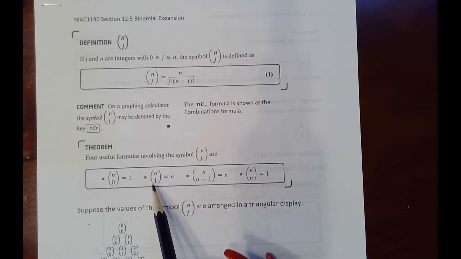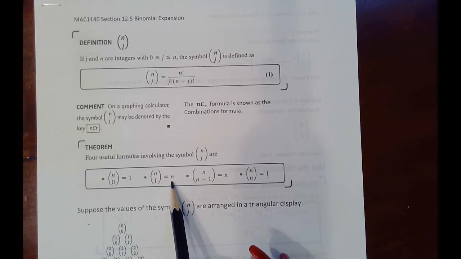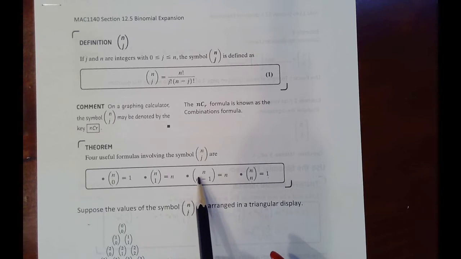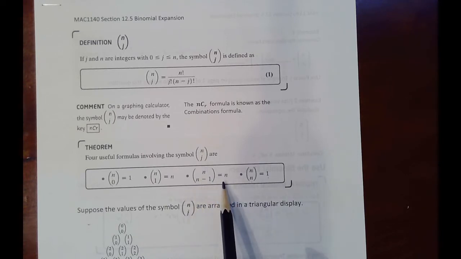When the bottom value is 1, whatever that top value was that you started with, you're going to get that as the overall value. Or when the bottom value is 1 less than the top, you're also going to get n. So that's up to you whether you want to memorize those or not. But again, you can press any of these into the calculator just by using this key.